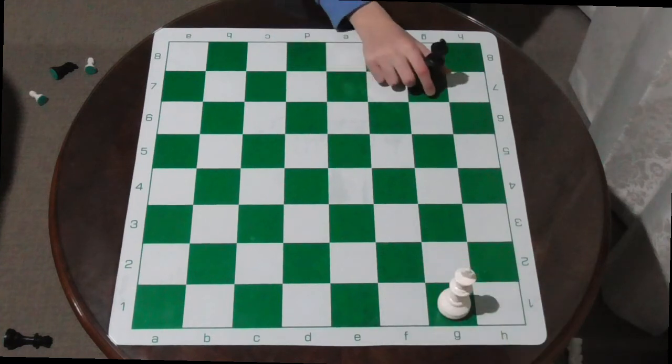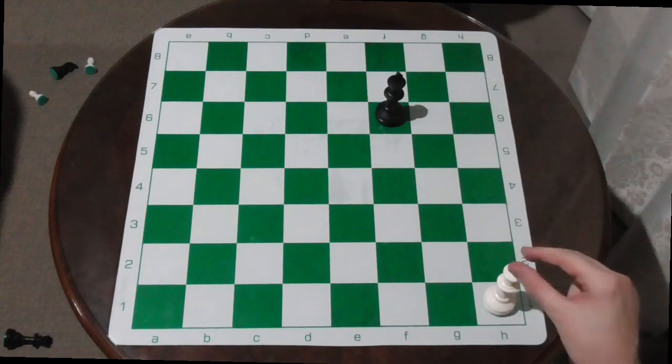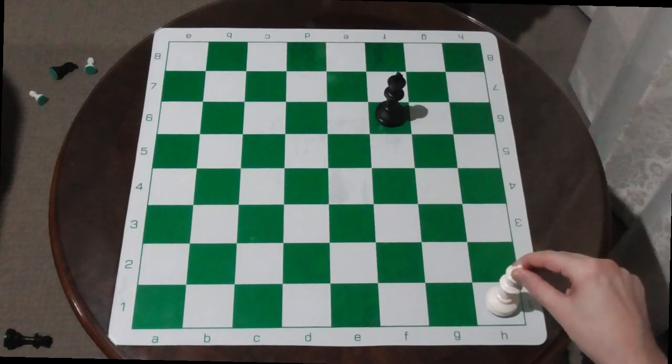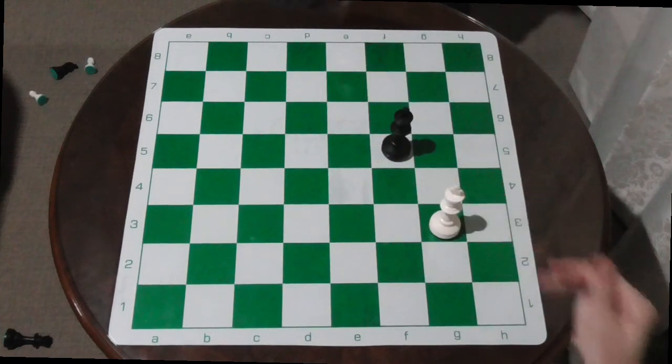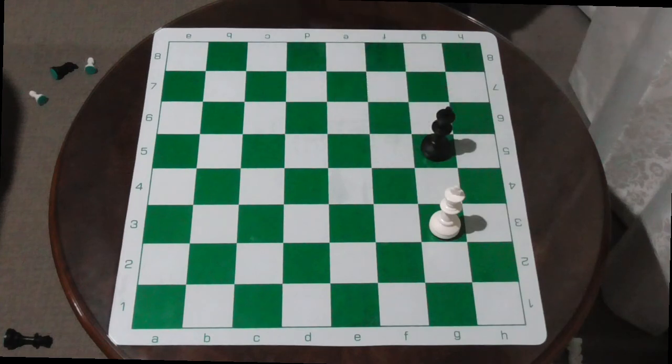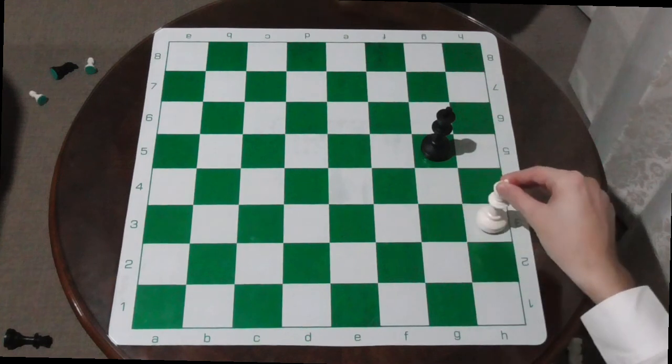Soon we're going to run out of board here. And the black king has advanced. And let's see what the white king can do. Well, the black king has managed to maintain the opposition up to this point. Now the white king's got to step aside.